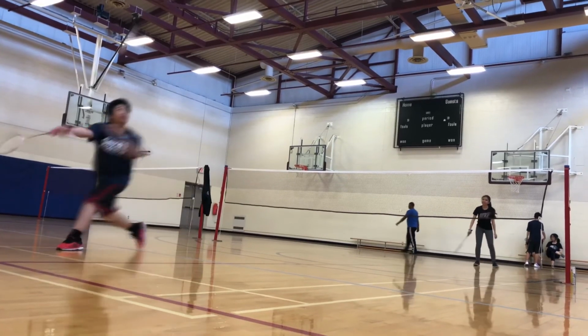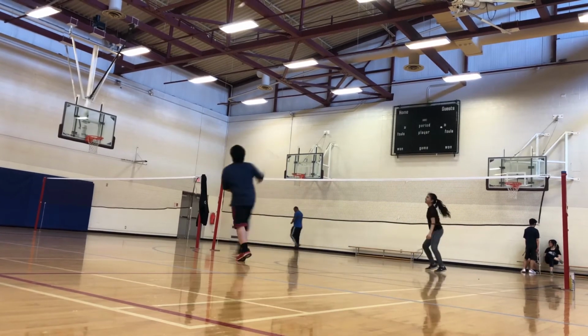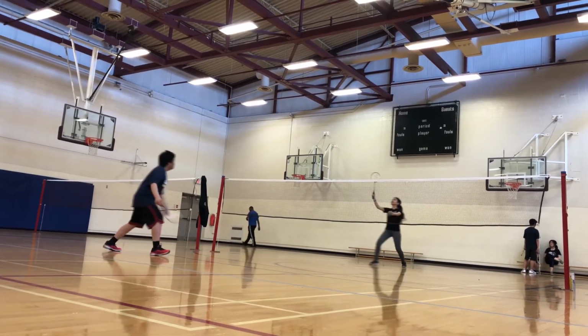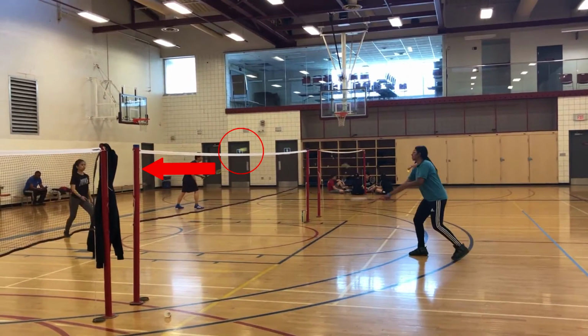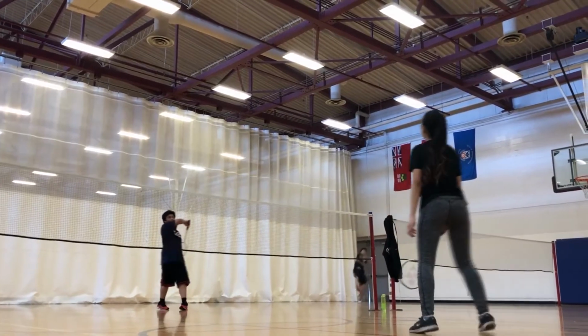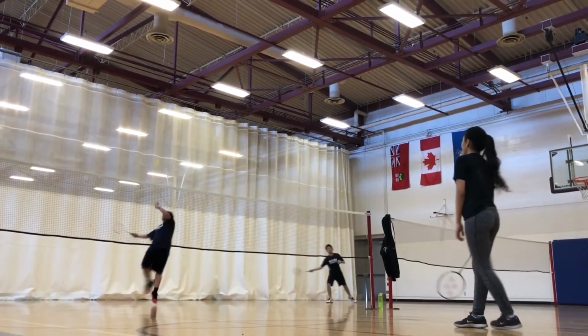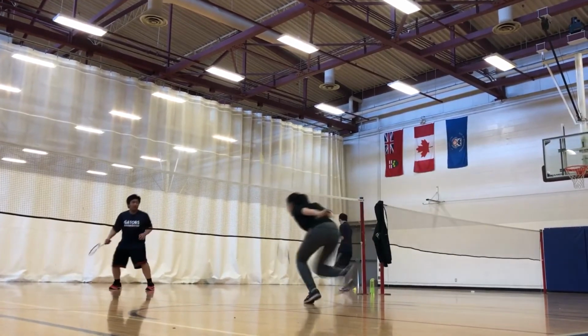Newton's second law states that if the net force acting on an object is not zero, the object will accelerate in the direction of the net force. In this situation, a shuttle moves in the direction that the racket exerts the force on it, with the same magnitude. According to the law of conservation of energy, energy cannot be created or destroyed. In badminton, energy is transferred in many ways.